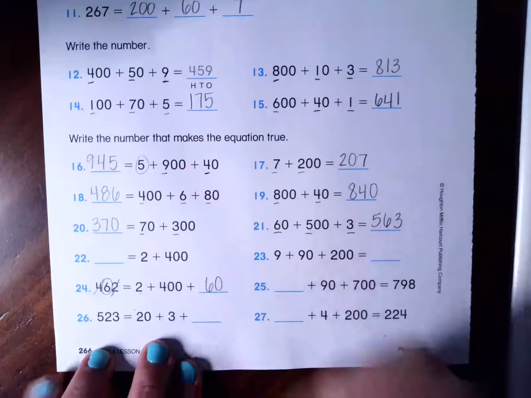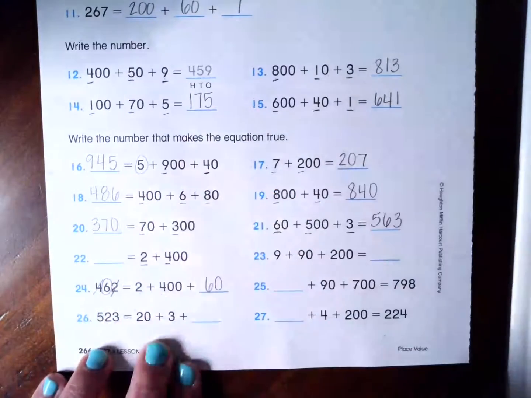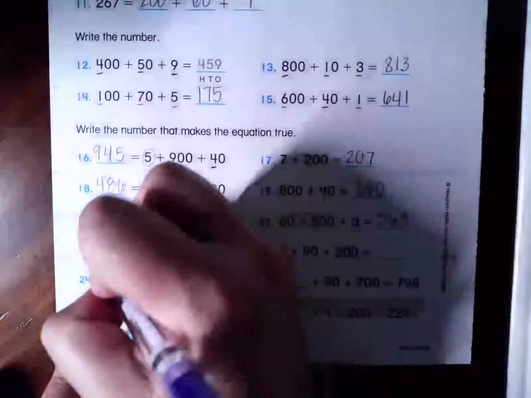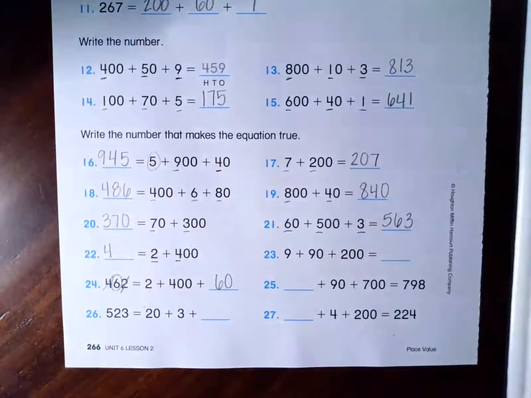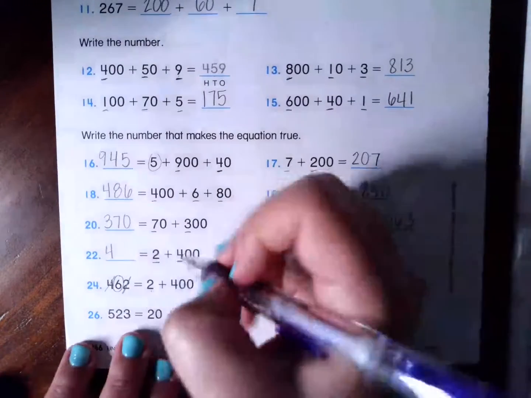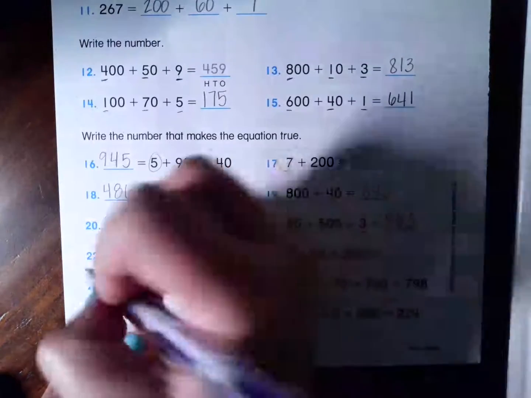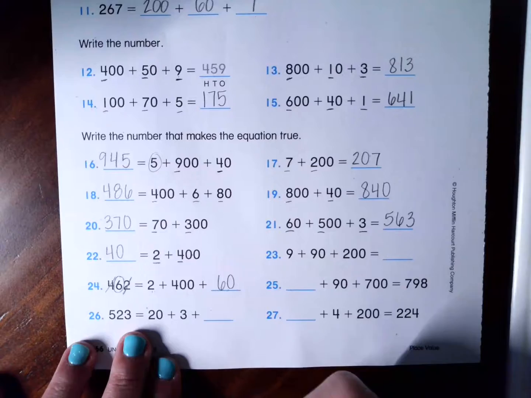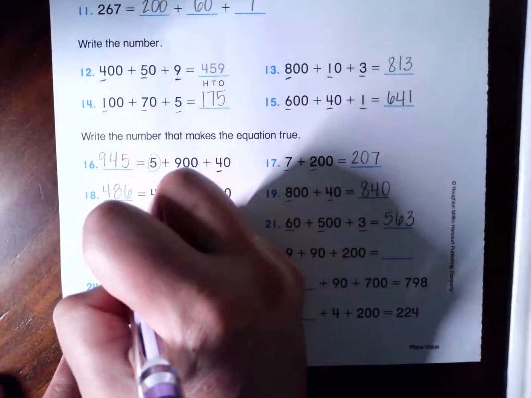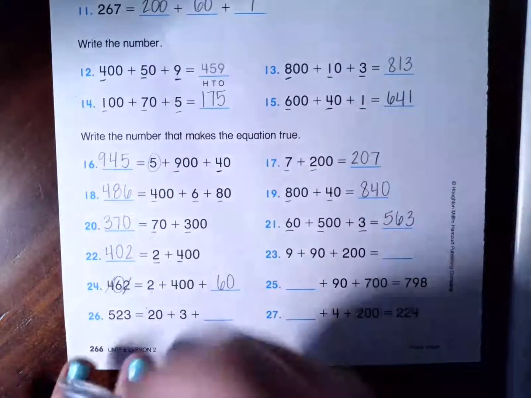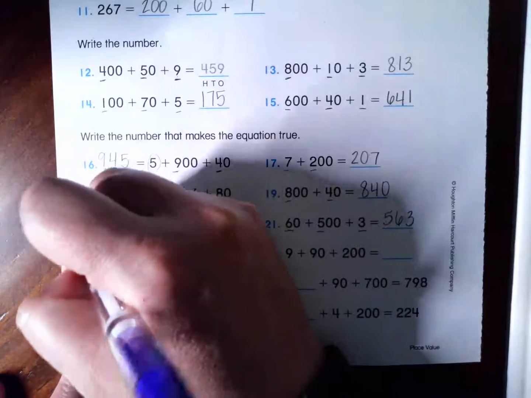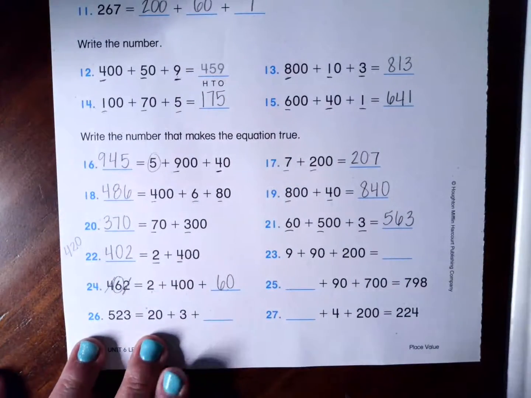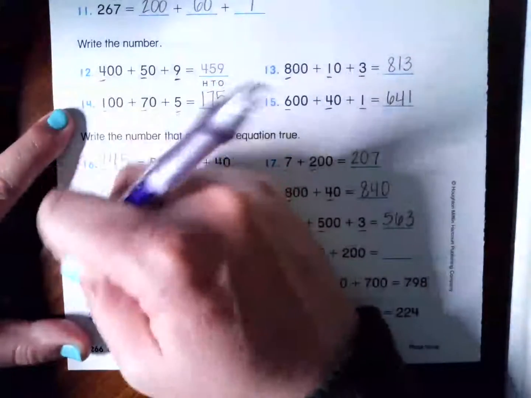On number 22, I have a 2 and a 4 from my 400. I'm going to again start with my 4 in my hundreds. I have no tens, tricky there. So my 0 goes in the middle and I'm left with a 2. Remember, if you did 420, that is a much different number than 402.